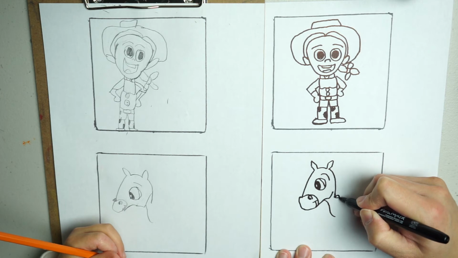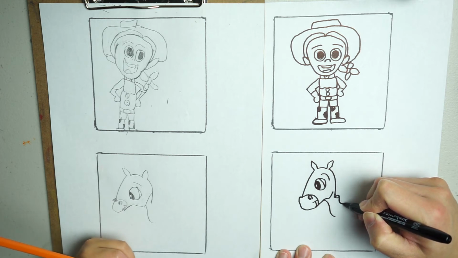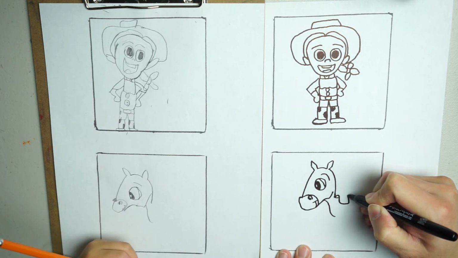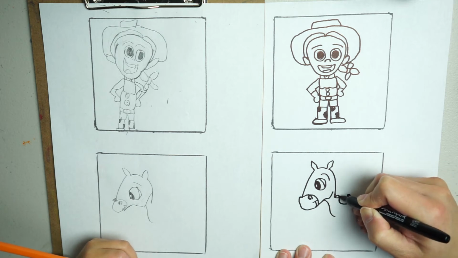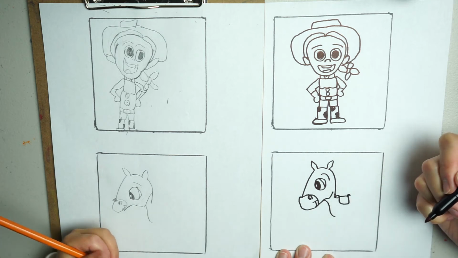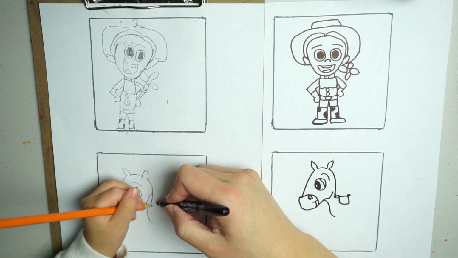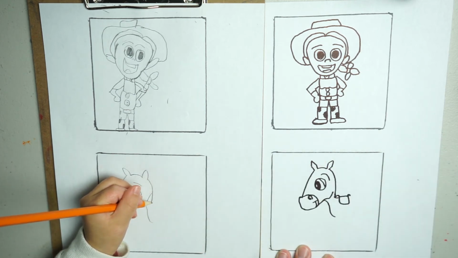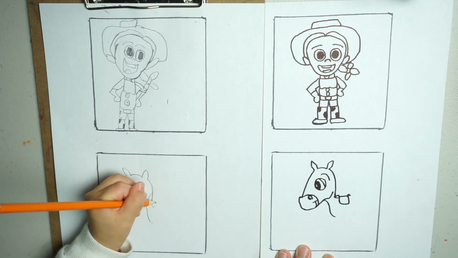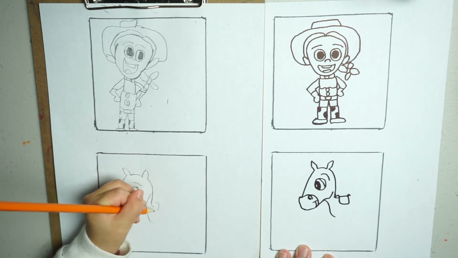Okay, saddle is that seat that Woody sits on, right? Or Jessie sits on, like a U shape. Oh, I think I know what you're talking about. So it's up here, up here. It's like what's on my horse. Yes, exactly. My toy horse. Yes, on your horse. So you're gonna draw it like a U shape. Go down.